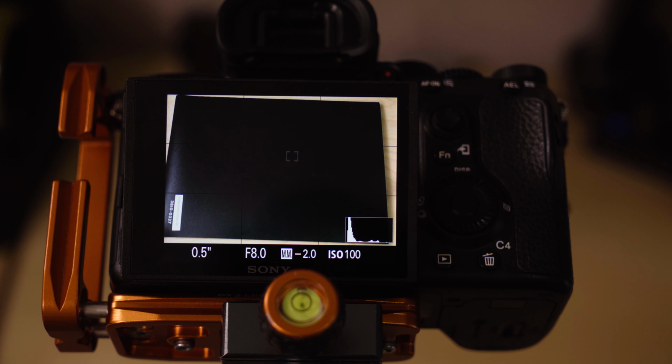Now for all these that I've just showed you, I've set the camera to a manual exposure.